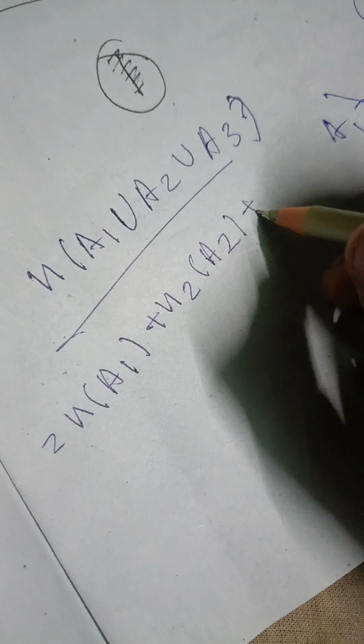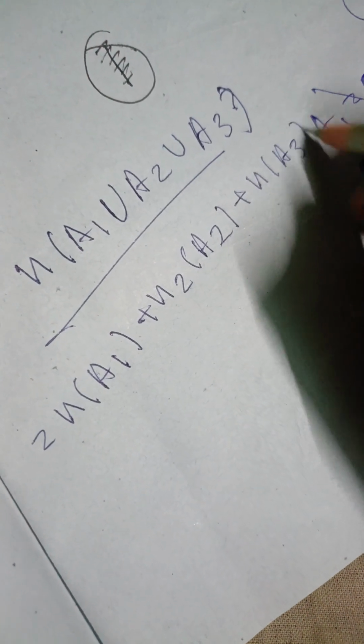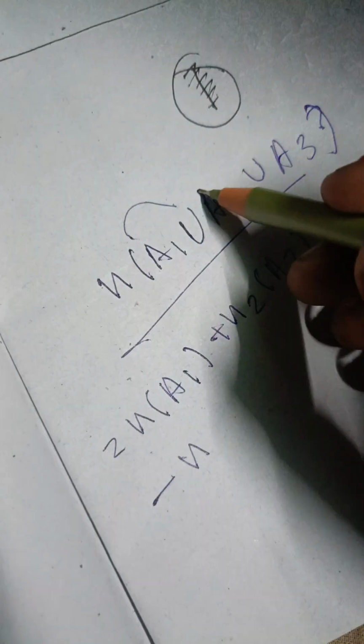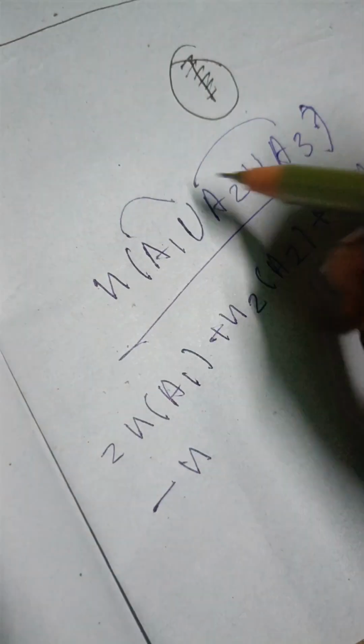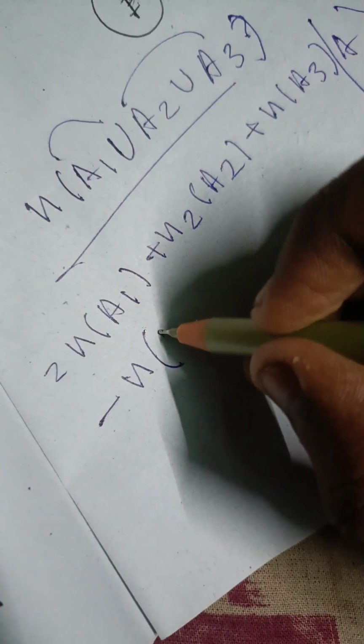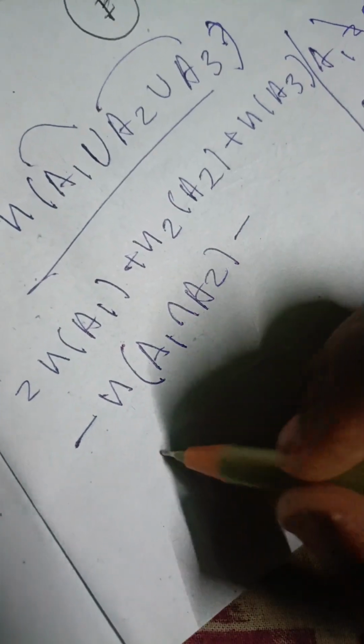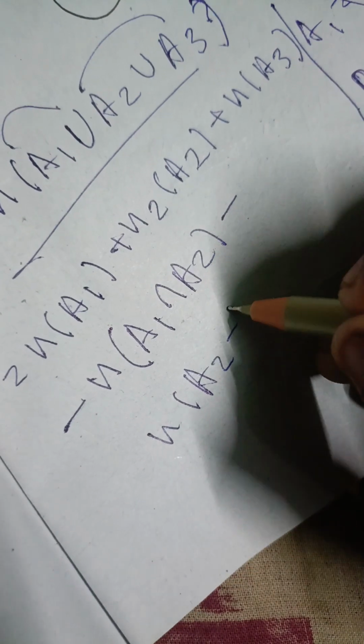First you have to add the 3 elements given, A1, A2, A3. It's done. After that you have to exclude the 2 pairs. So minus n(A1 intersection A2), minus n(A2 intersection A3), and minus n(A1 intersection A3). You got it? Then you have to add, just for 3 elements, you have to just do it.